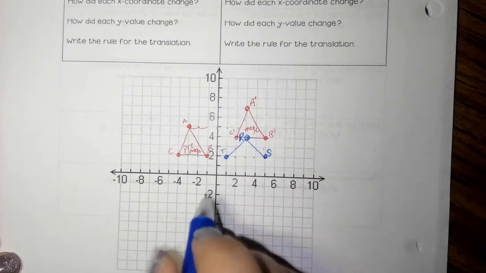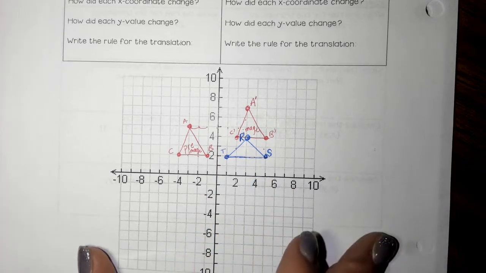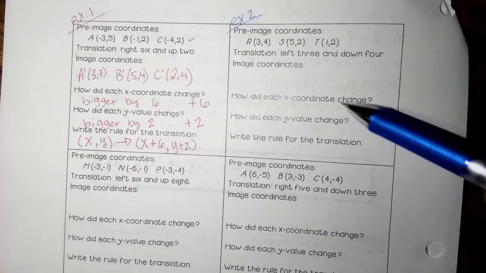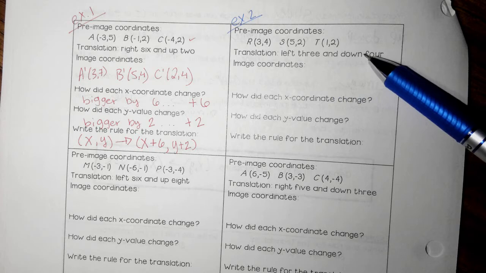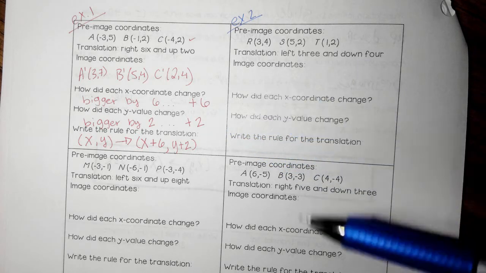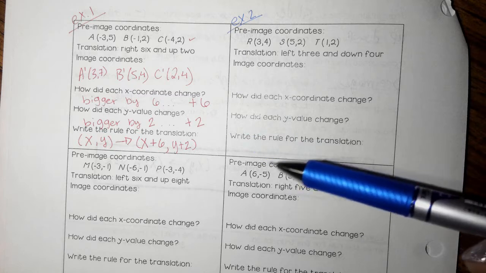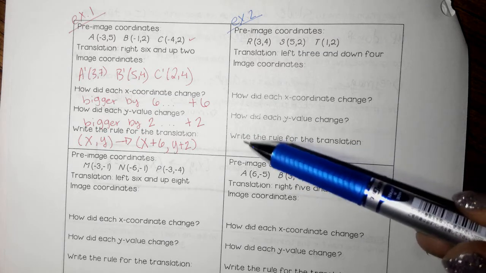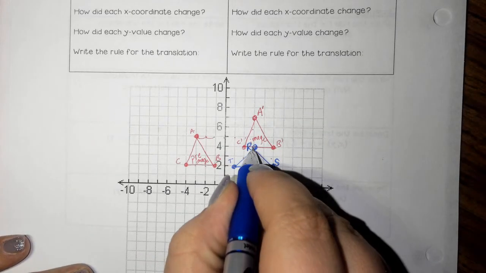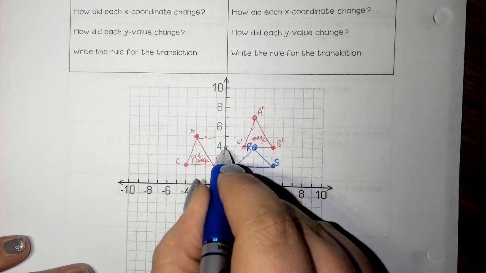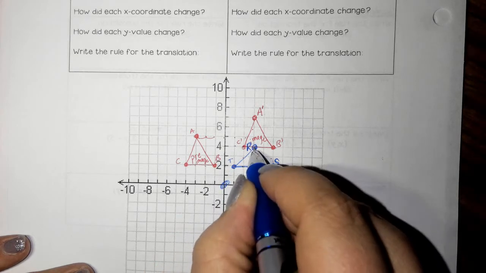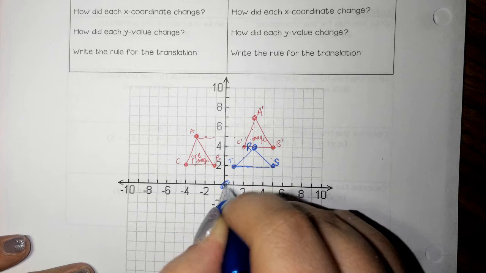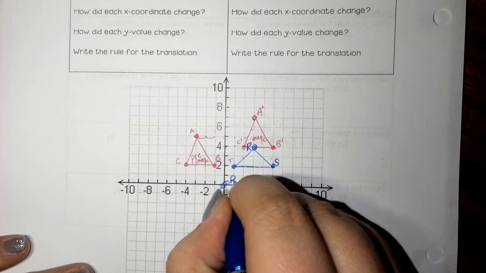So here I have another triangle. This tells me to translate the triangle left 3 times and down 4 times. So kind of like we did with the red triangle, we're going to move every vertex, every point on the triangle, 3 times to the left and then down 4 times. So we're going 3 times left, 1, 2, 3, and then down 4 times, 1, 2, 3, 4. I moved point R 3 times left and 4 times down. So this is called R prime.